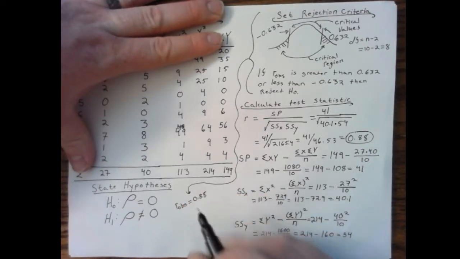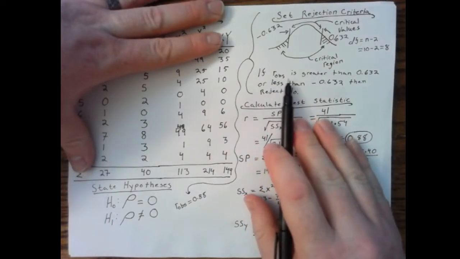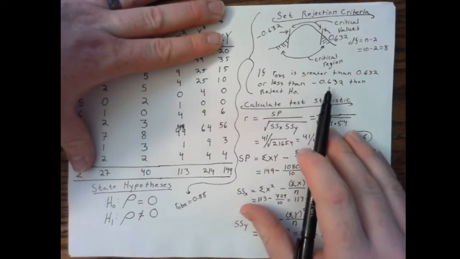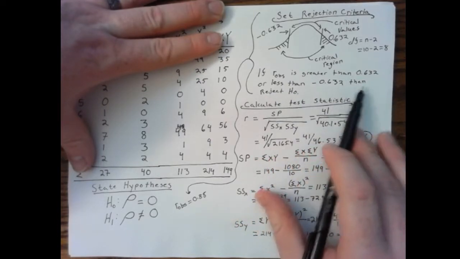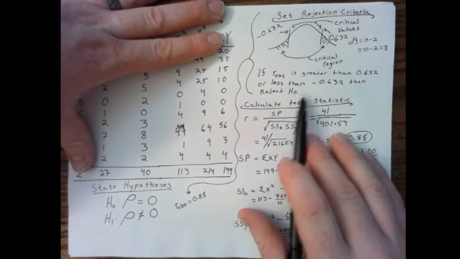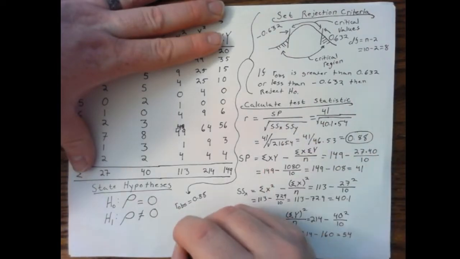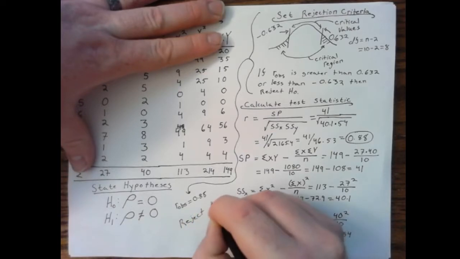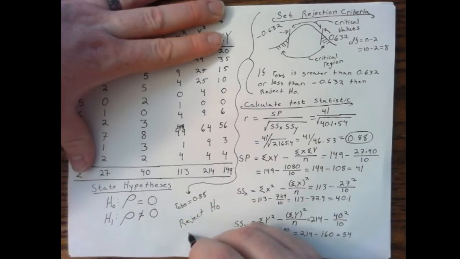And if we look here, if R observed is greater than 0.632, which it is, or less than negative 0.632, then reject our null hypothesis. So in this case, we would reject the null hypothesis, letting us know that we have a significant correlation.